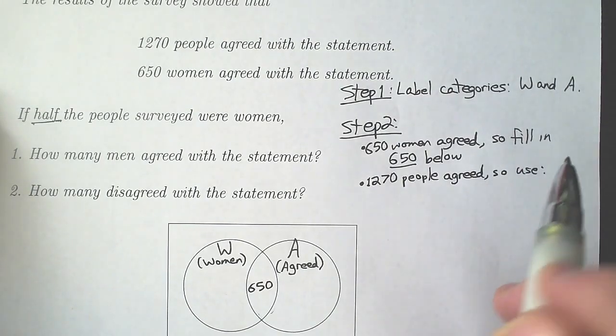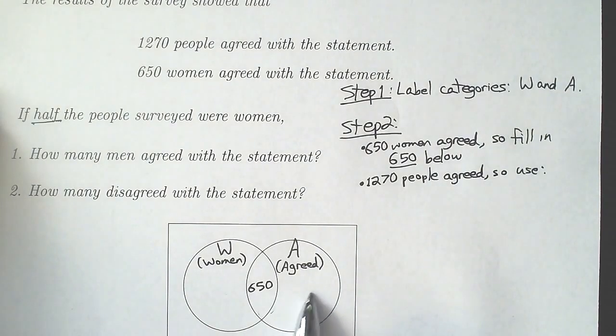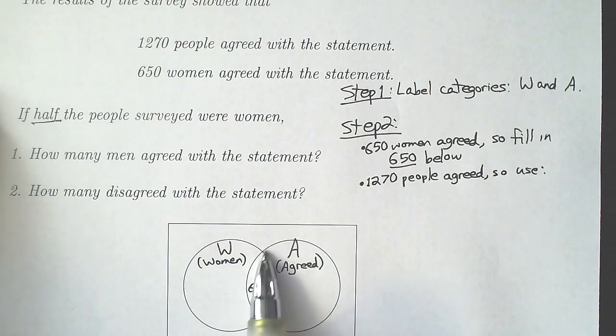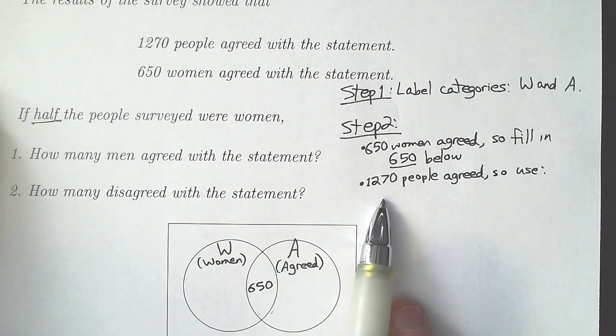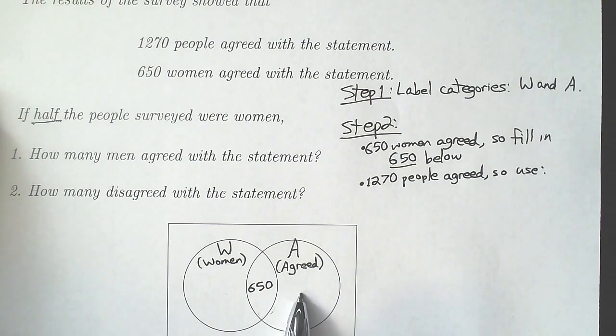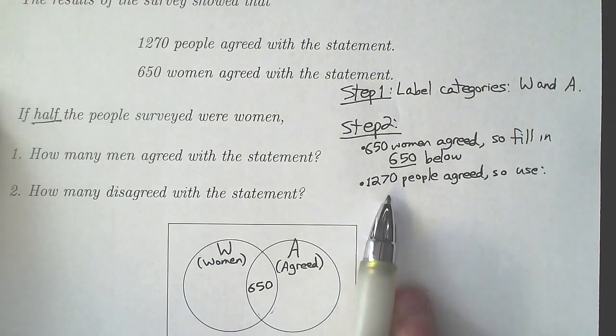I'm trying to think about what number to put here. It's not 1270, right? Because we already have 650 people in the circle of A, but the circle of A needs to have a grand total of 1270 in it. So if I put 1270 here, then I have too many. It seems like we need 600 something, right, to get the number of people I write here plus the number of people here to add up to 1270.